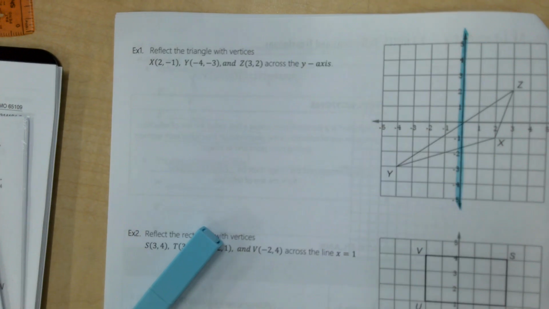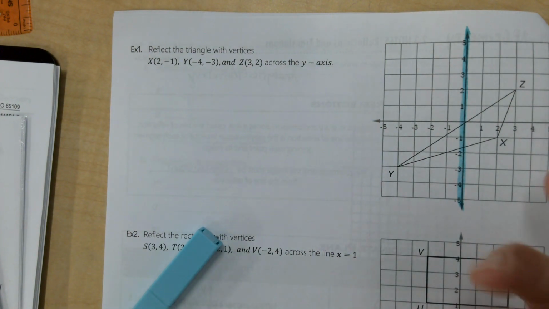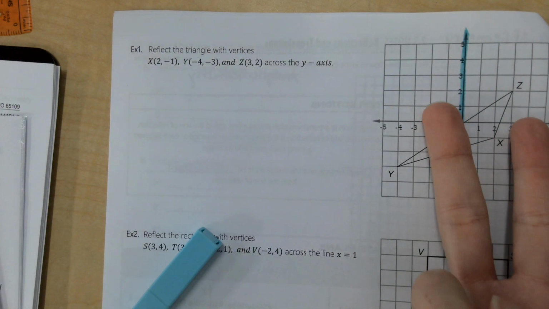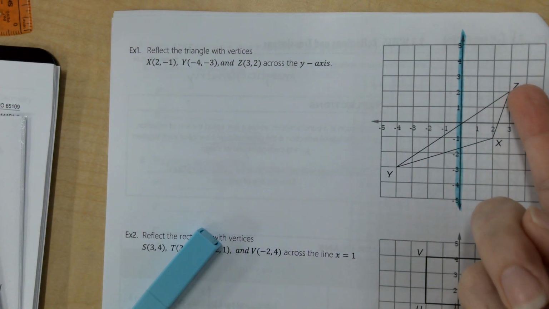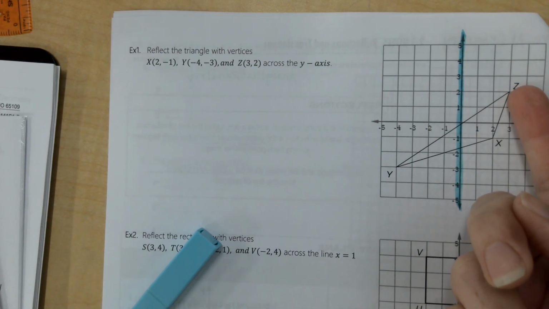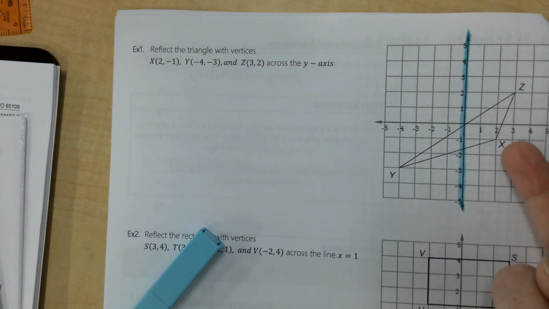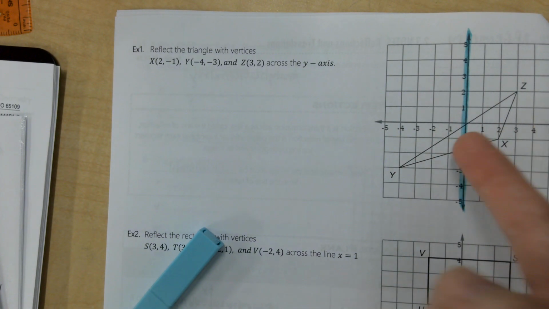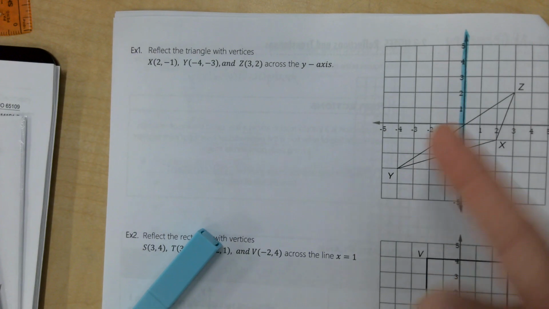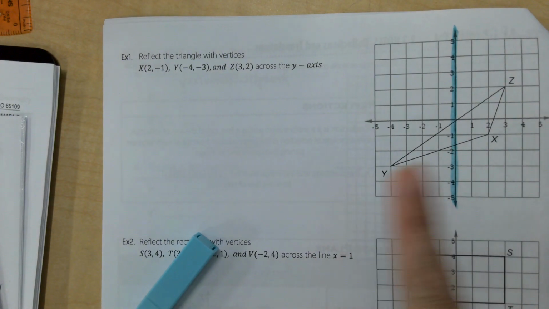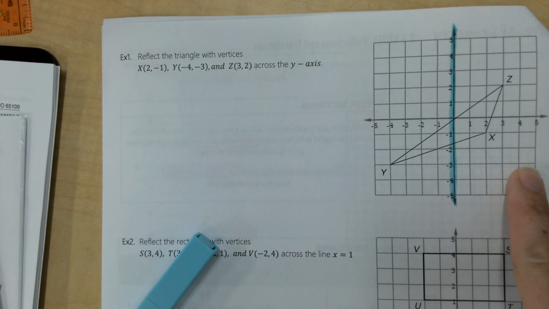And I'm going to visualize it, okay? So if I am reflecting this, z should end up where? On the other side, right? Same distance, other side. Where should x end up? Yeah, in quadrant 3, right? Where should y end up? Yeah, in quadrant 4, same distance, other side.